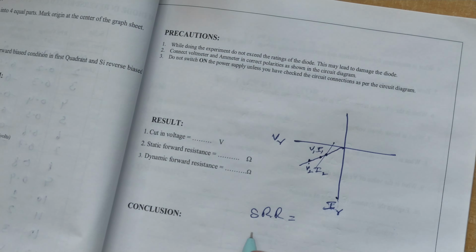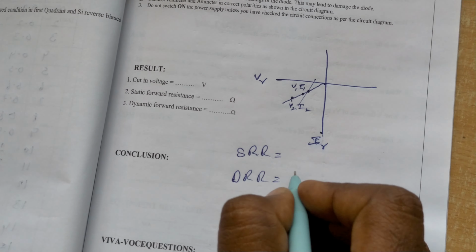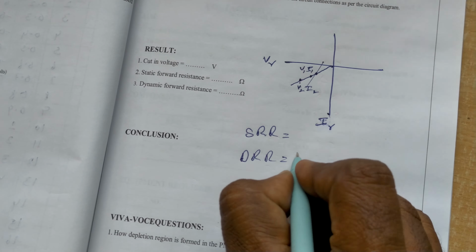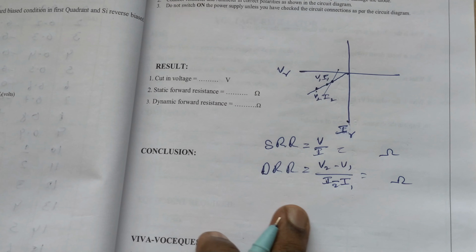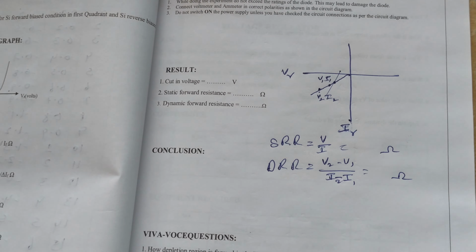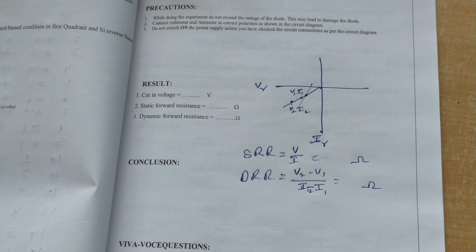And for dynamic reverse resistance, the formula is V2 minus V1 by I2 minus I1. Here it is V by I. Like that you are going to find the static reverse resistance and dynamic reverse resistance. Hence we have plotted the diagram and found the static reverse resistance and dynamic reverse resistance.